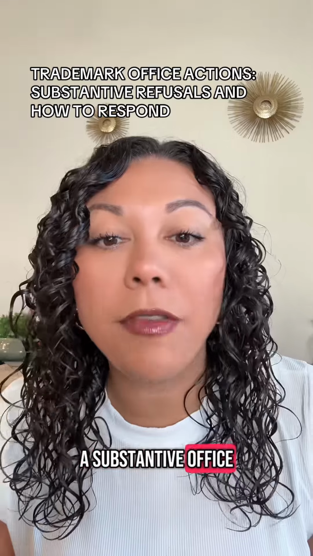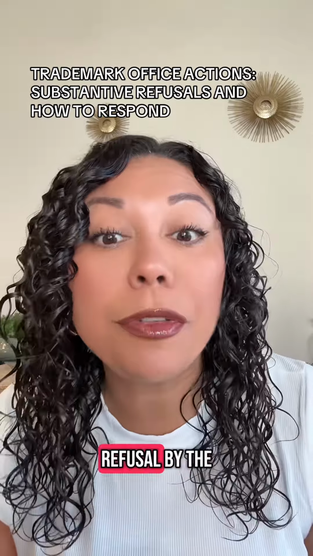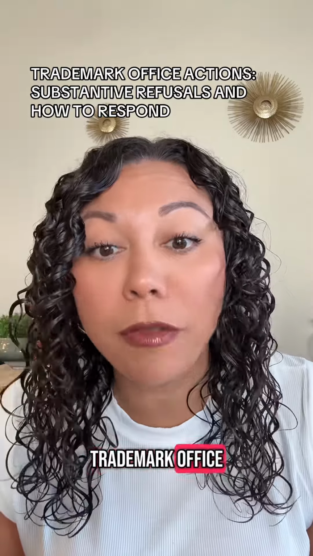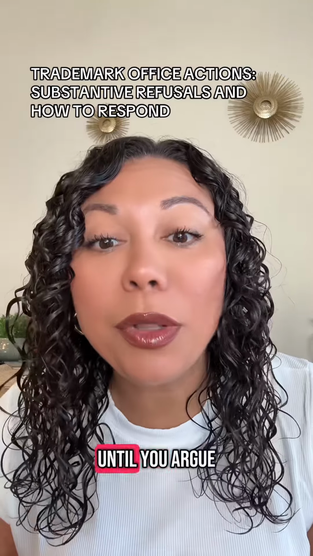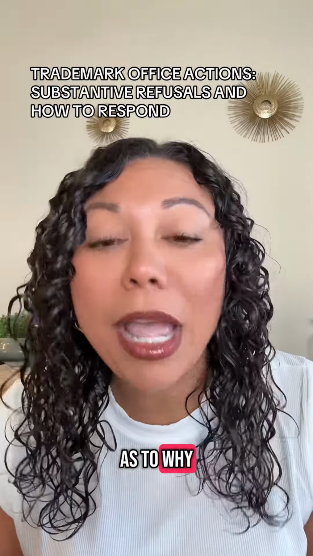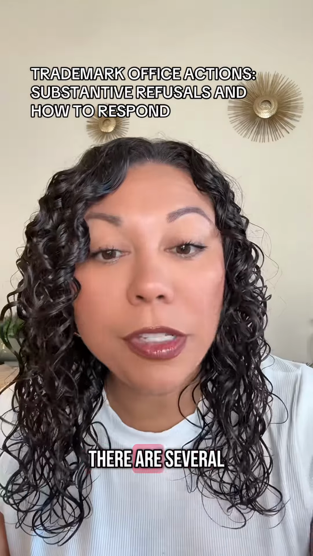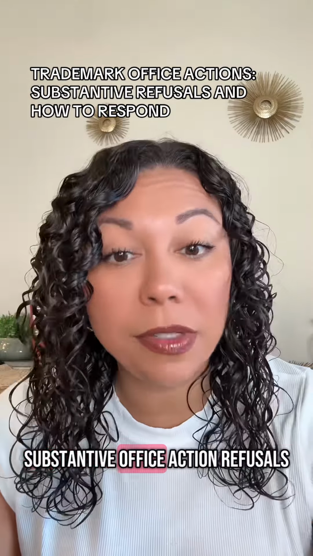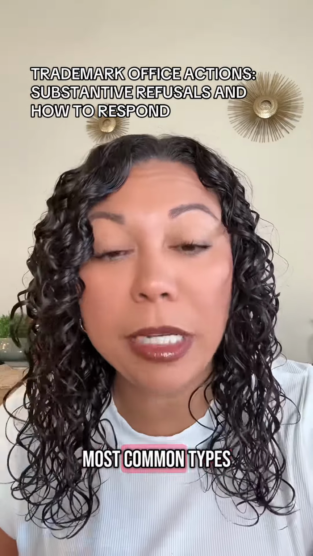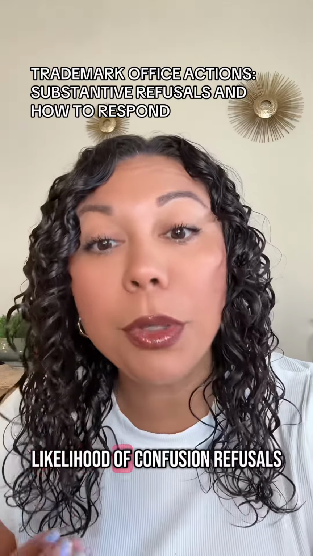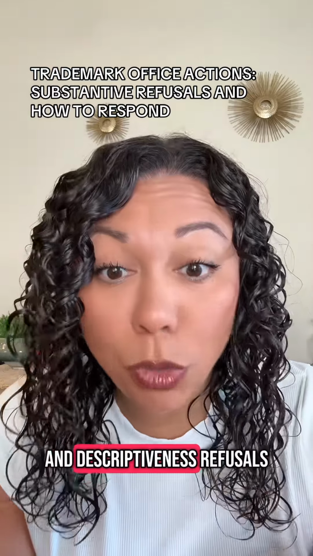A substantive office action is, in essence, a refusal by the United States Patent and Trademark Office to register your trademark until you argue as to why you should be allowed to register that mark. There are several different types of substantive office action refusals, but the two most common types of refusals are likelihood of confusion refusals and descriptiveness refusals.